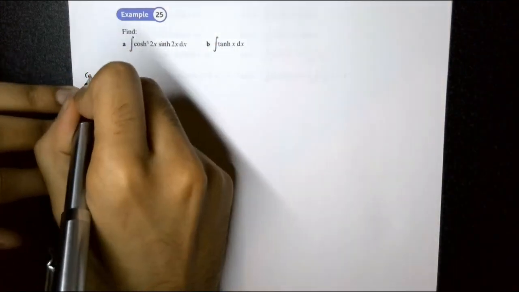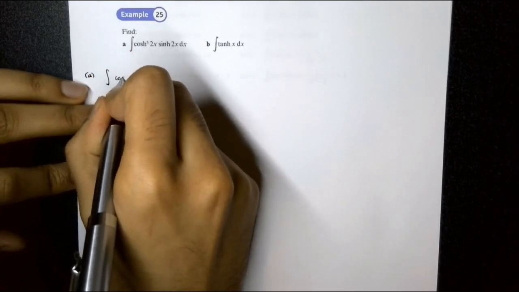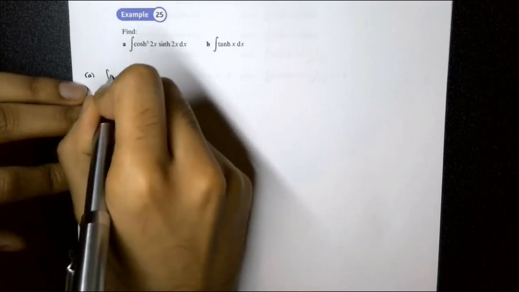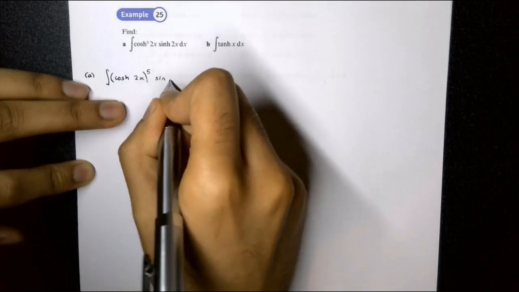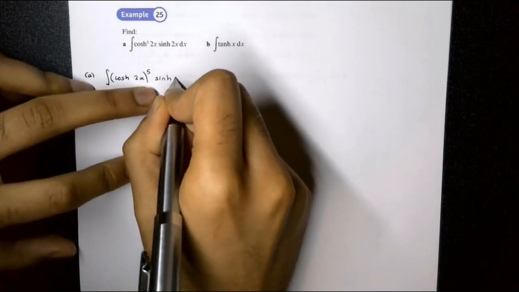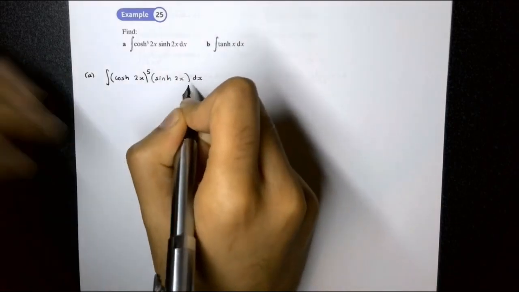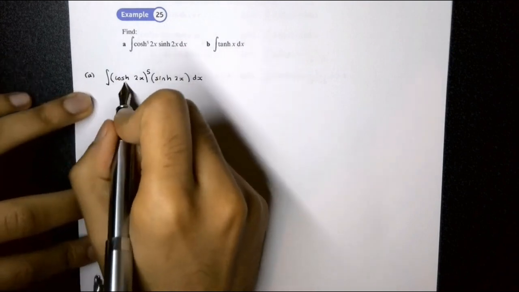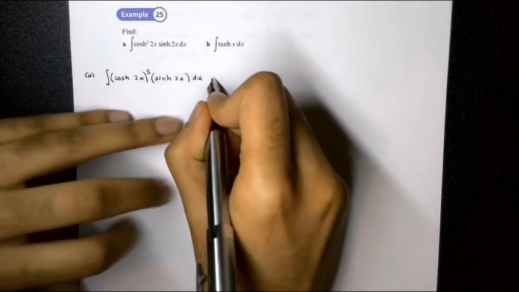Example number 25. For part A, we've got the integral of hyperbolic cosine of 2x to the power of 5, and I'm going to rewrite this result like this, multiplied by hyperbolic sine of 2x with respect to x. Now, to do this, of course, you'll recognize that the derivative of what's in this bracket is outside of the bracket, so we can use the reverse chain rule.